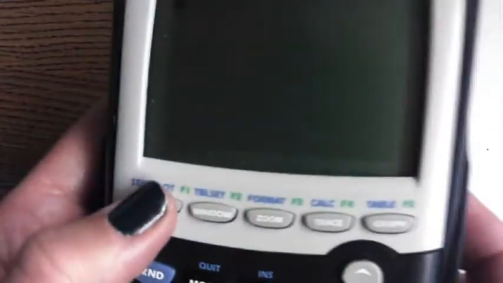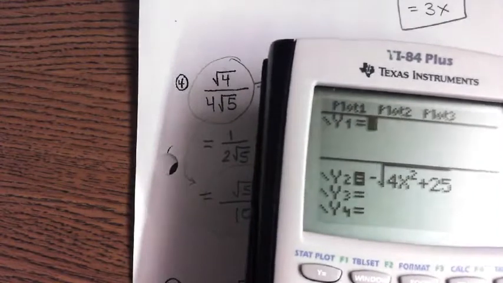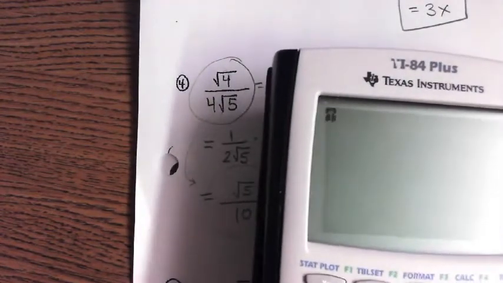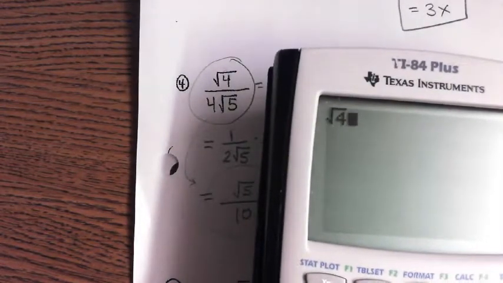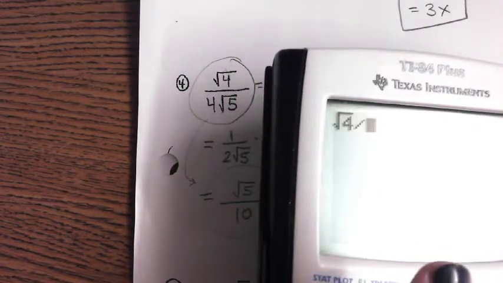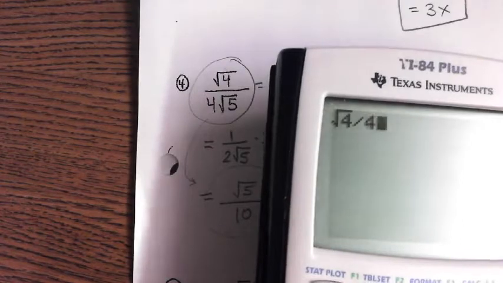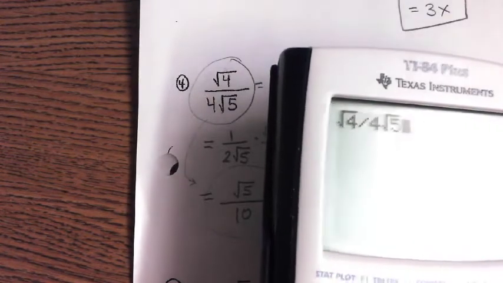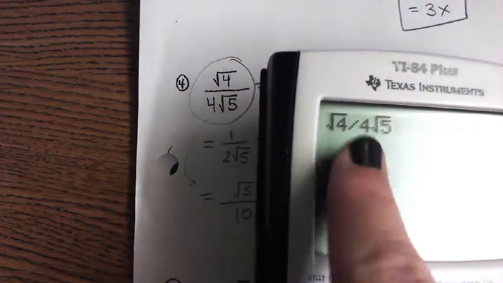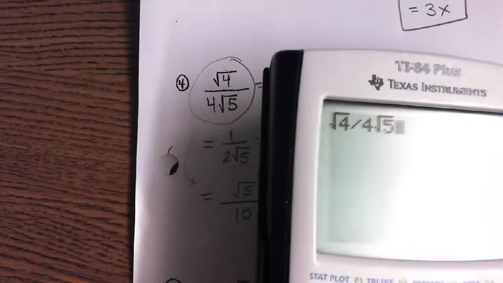So if I do, let's see, root 4 divided by, now here's one thing you have to be careful of. If I just do 4 root 5 right now, it's going to give me the wrong answer. Why? What's the calculator going to be doing if I write that that it's not supposed to be doing?